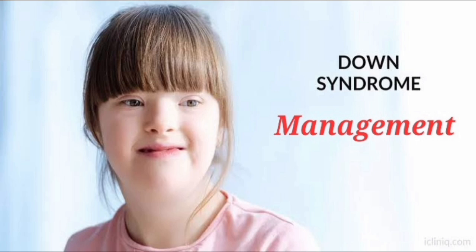Okay, so comorbidities in a case of Down syndrome. What are the complications in Down syndrome? First of all, endocrine in DS: hypothyroidism, hyperthyroidism, diabetes mellitus, short stature and obesity. Hematological problem in DS is leukemia. Cardiac problems are AVSD, VSD, ASD and pulmonary hypertension.